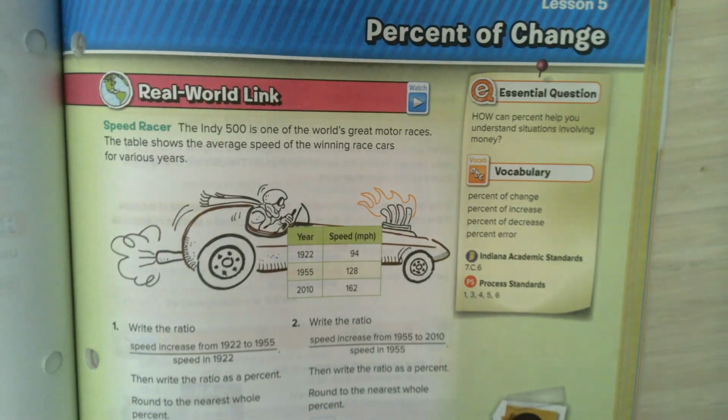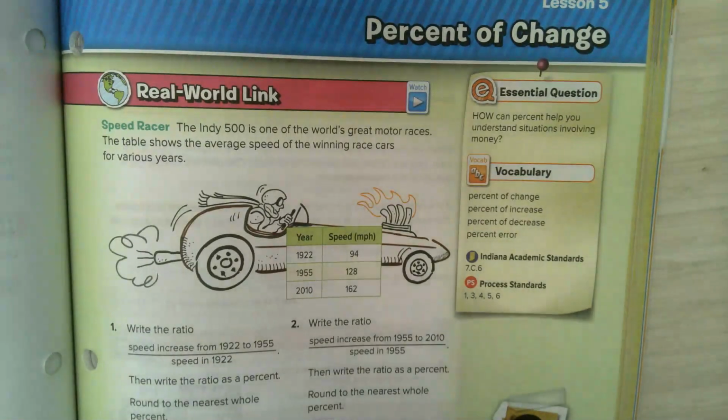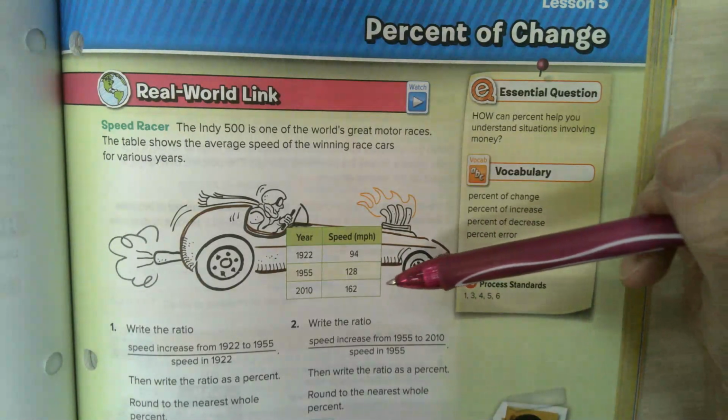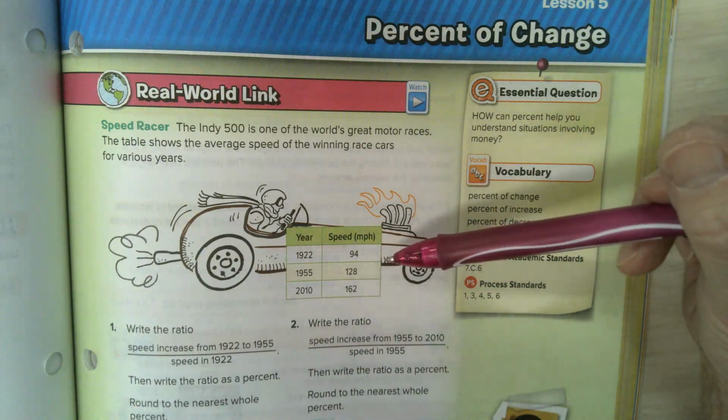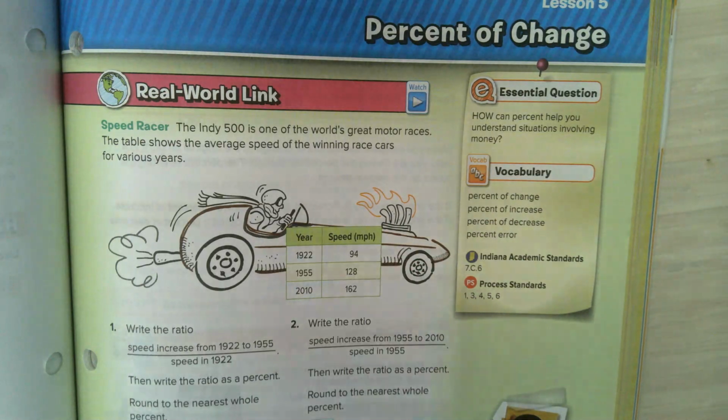It says the Indy 500 is one of the world's great motor races. The table shows the average speed of the winning race cars for various years. Okay, in 1922, 94 miles per hour. 1950, we're talking Model Ts back then. Okay, they're racing each other, that type of car. 1955, 128 miles per hour. 2010, 162.